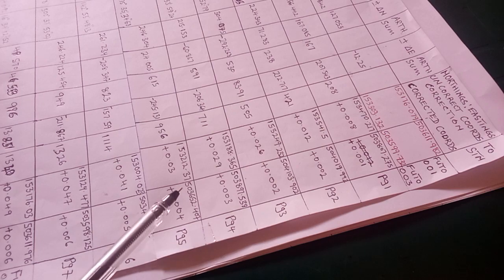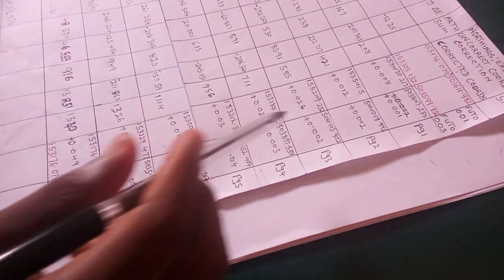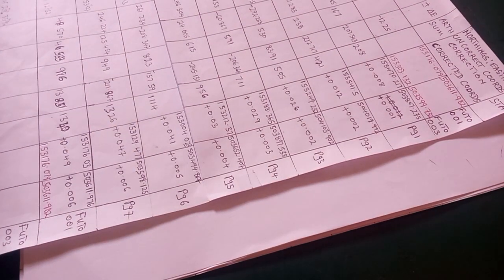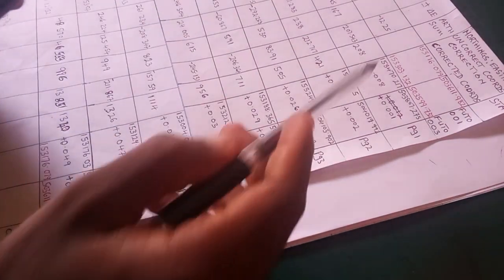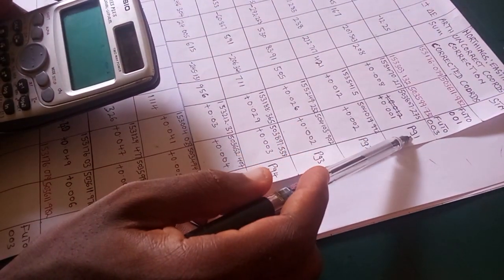Alright, so what we are going to show you quickly next is how to get the corrected coordinates. That is the last value in each box. How to do that is just simple arithmetic, basic mathematics. So for this particular unknown station, we want to get the corrected coordinate for peg 1.